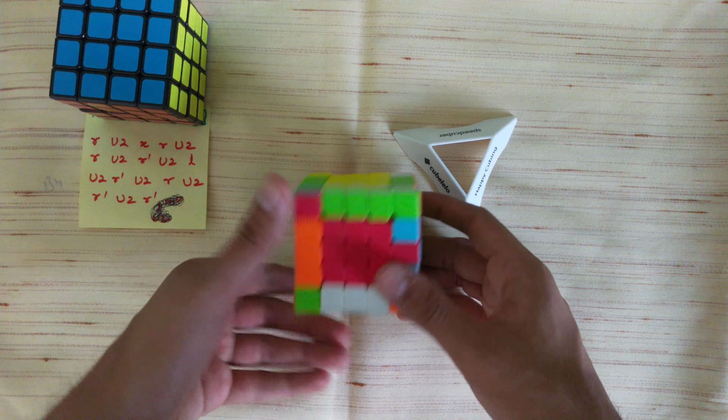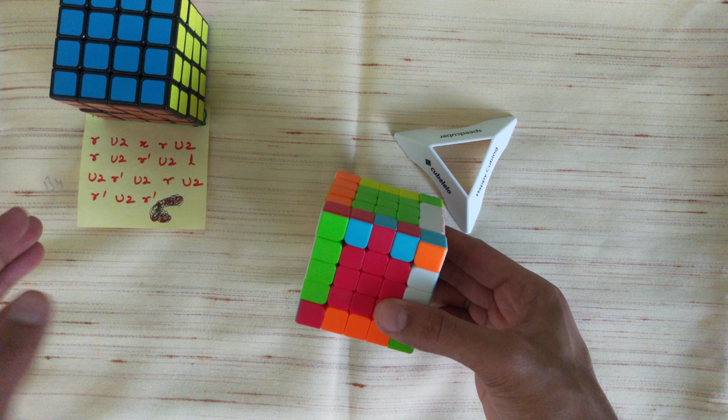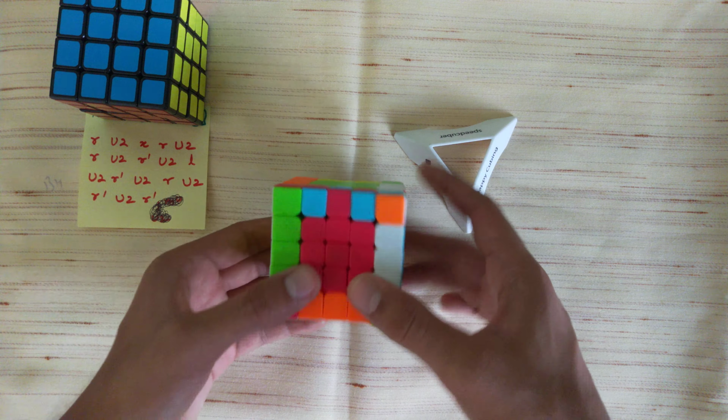But in 4x4 there are two parities, first in OLL cases and second in the PLL cases. In this 5x5 also I did a separate video for this, because the notations are different, so you get confused whether to use R this or L. That's why I covered a full video on this.